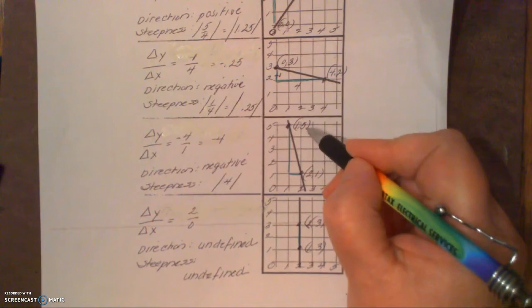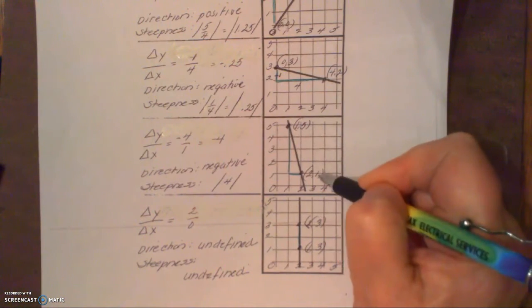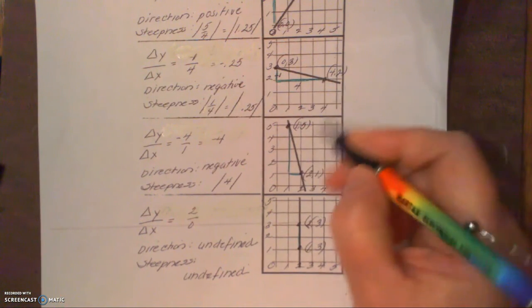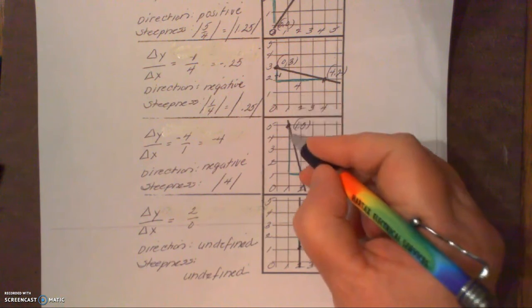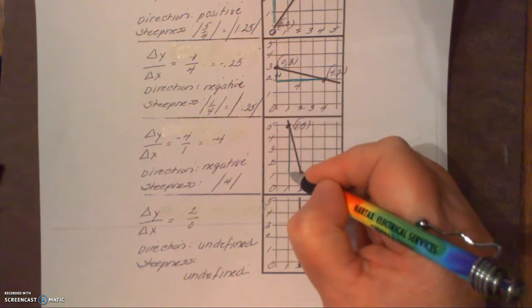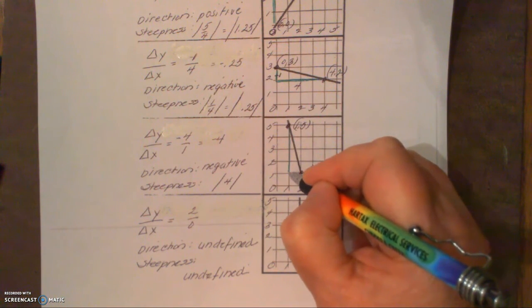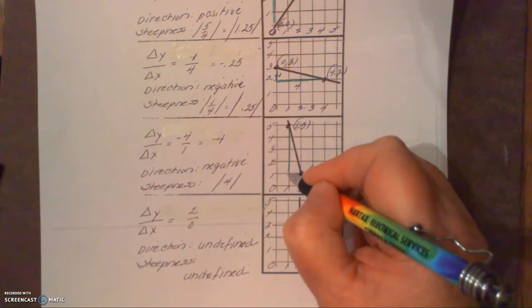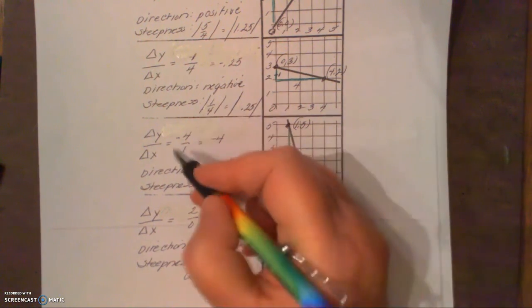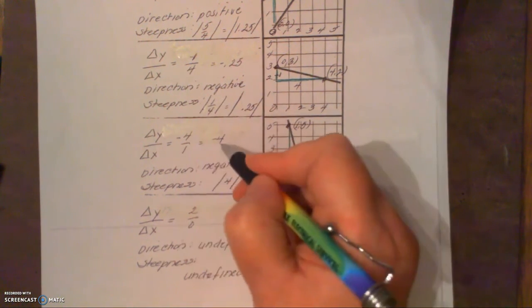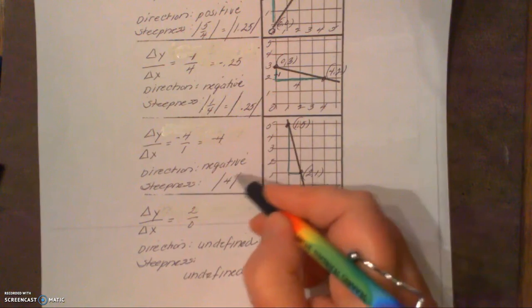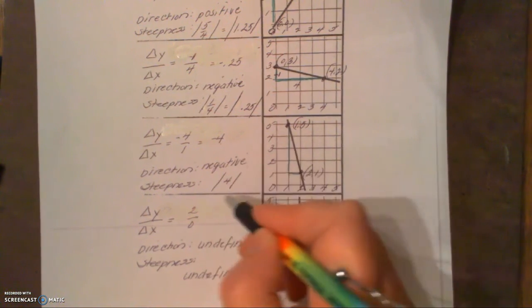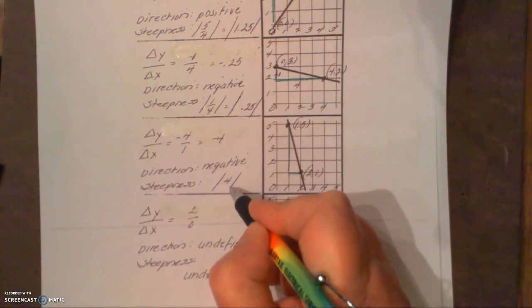Now when I did the next one, I used the coordinates 1, 5 and 2, 1, and I went down. The change in y was -4, and the change in x was 1. So it was -4 over 1 equals -4. The direction was negative, and the absolute value was 4.